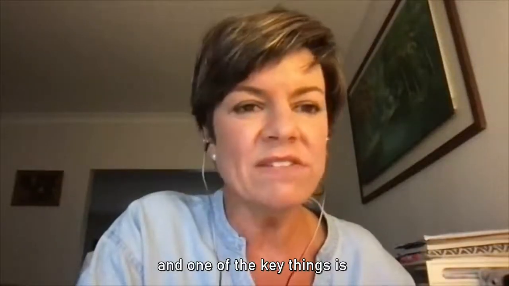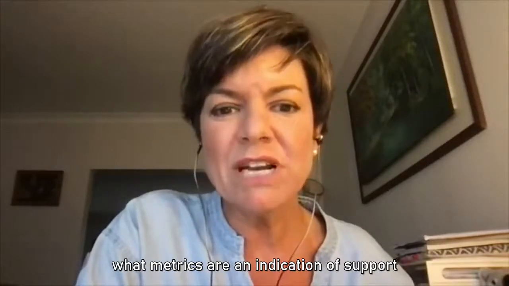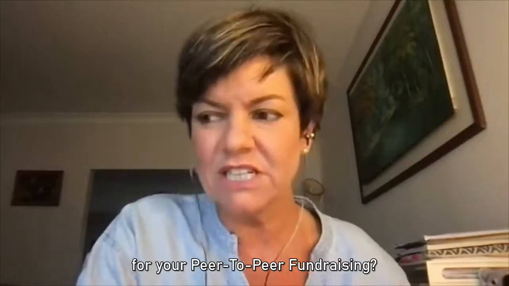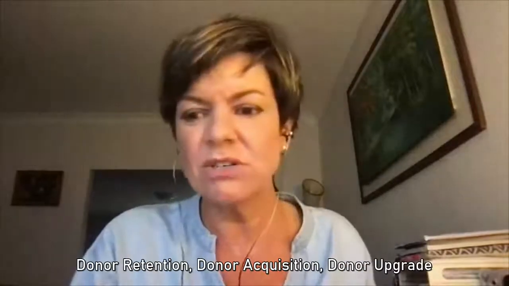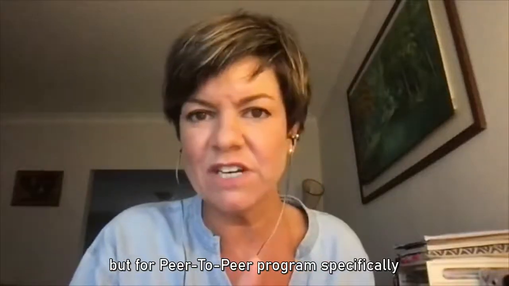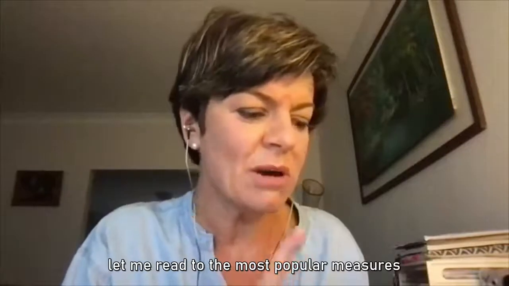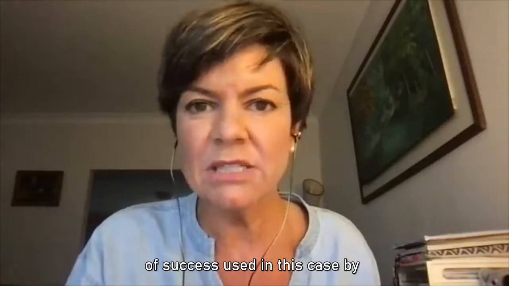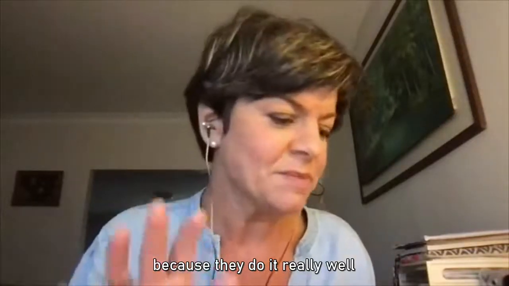And one of the key things is, what metrics do we measure? What metrics are an indication of support for your peer-to-peer fundraising? Like, we have metrics for your regular fundraising program: donor retention, donor acquisition, donor upgrades. But for peer-to-peer programs specifically, let me read to you the most popular measures of success used, in this case, by Australian peer-to-peer fundraisers, because they do it really well.